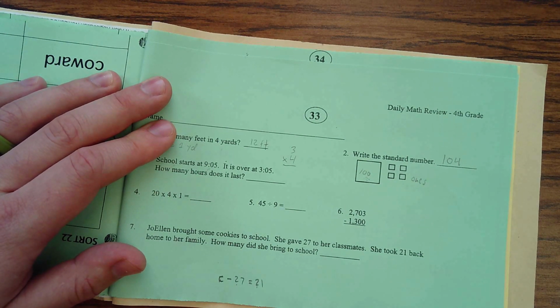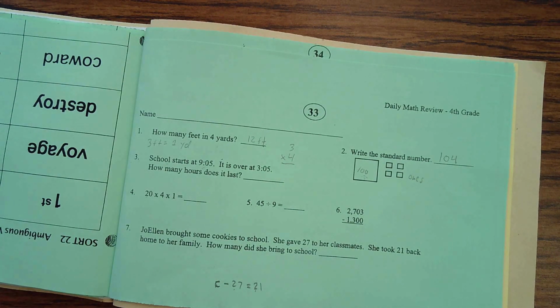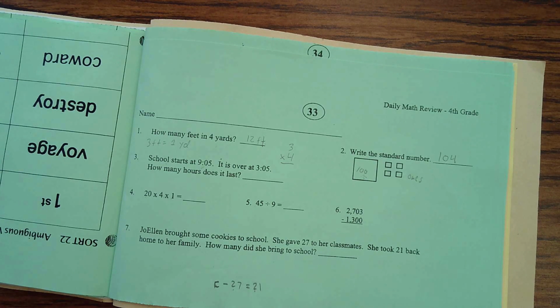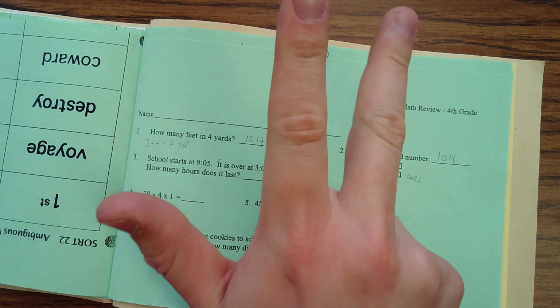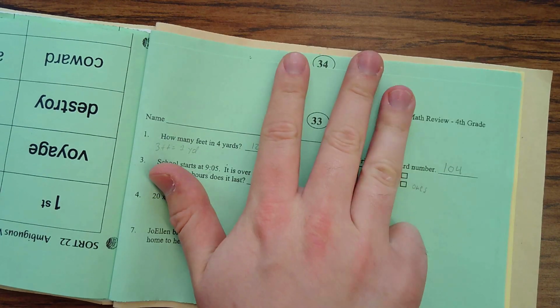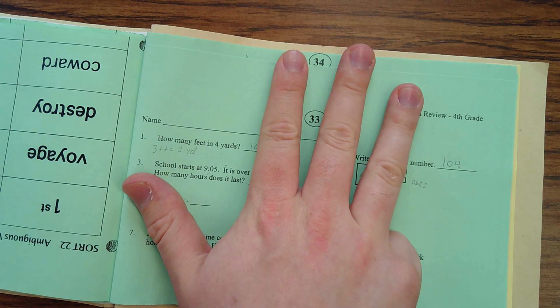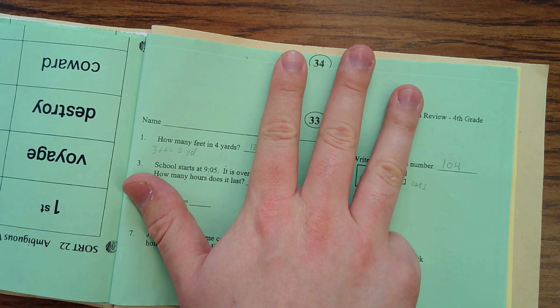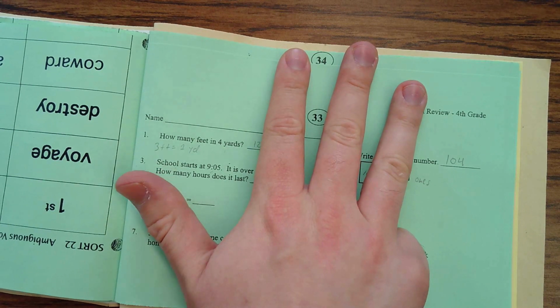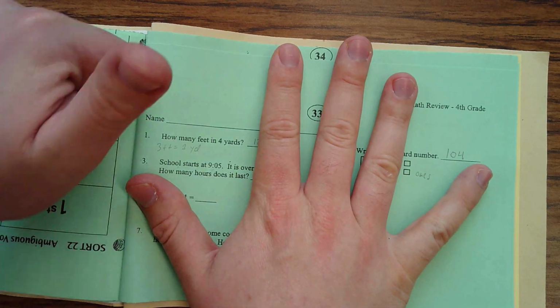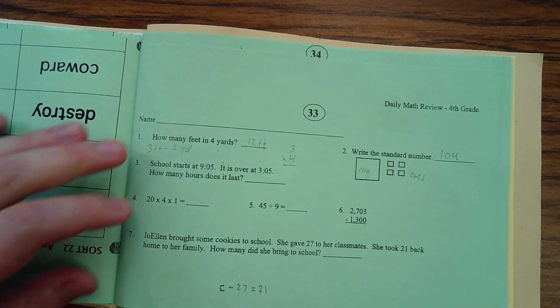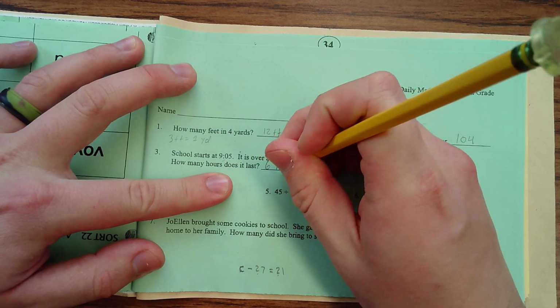Okay, school starts at 9:05. It is over at 3:05. How many hours does it last? So you can just count this up, but remember when you get to 12, that kind of changes things. Here's what I mean. So 9, 10, 11, 12. Now you don't go 13, 14, 15 because in time, remember at 12, then we start back at 1. So 9, 10, 11, 12, 1, 2, 3, 6 hours. How many hours does it last? 6 hours.